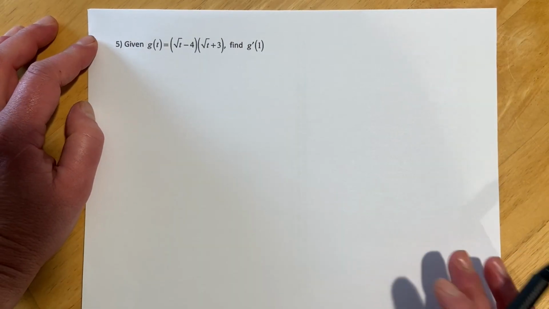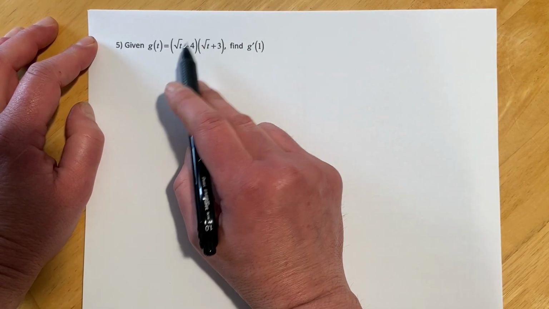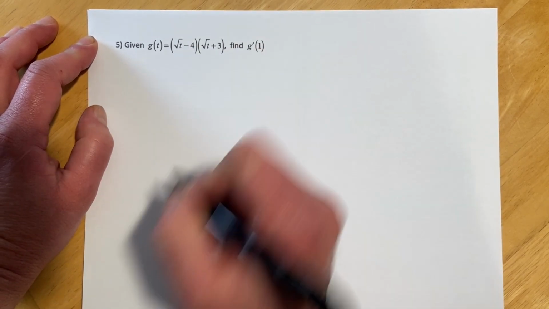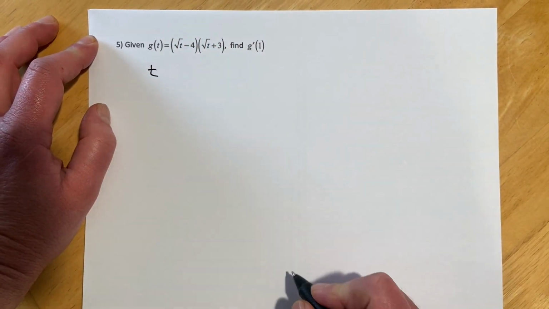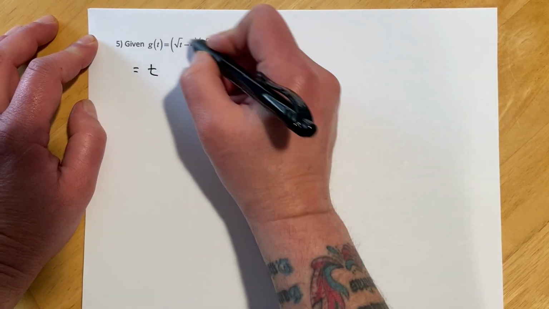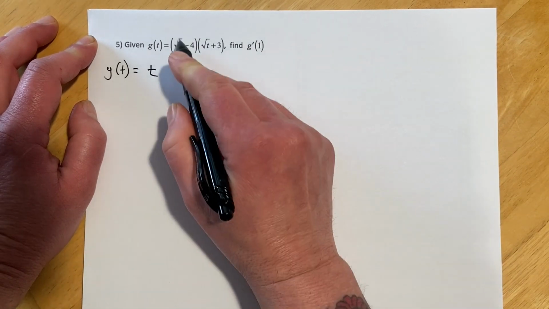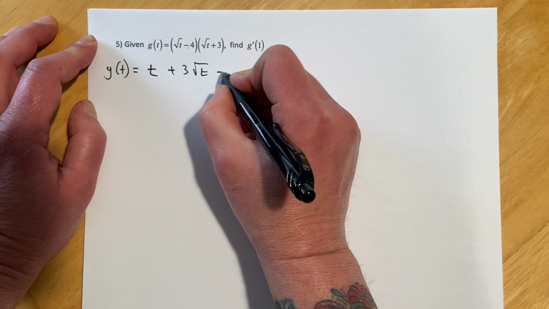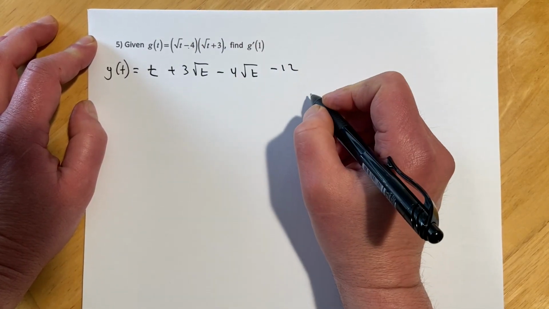Okay, so for this one, you have a couple of choices. You could do product rule, right? Which would be fine. I would probably just FOIL it, honestly. I think I'm just gonna do that. So I'm gonna go root t times root t, and those square roots would just clean each other up because I get root t squared, which just makes t. And this is still g of t. I haven't found a derivative yet. On the outside, I get plus 3 root t's. On the inside, I get minus 4 root t's. And out there, I get minus 12.